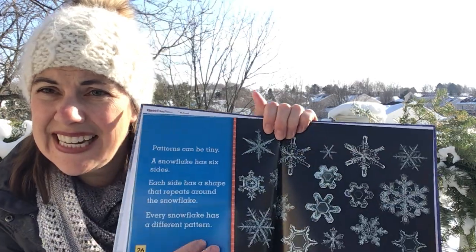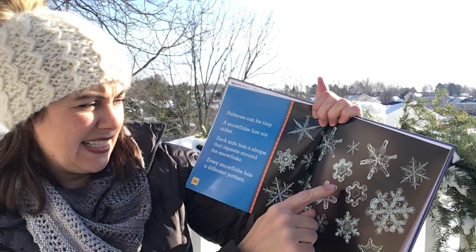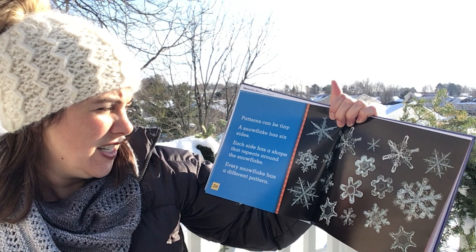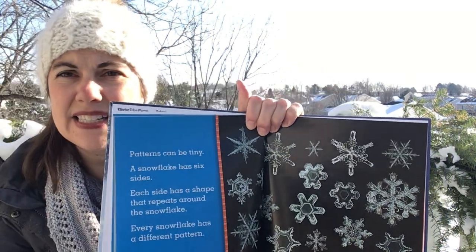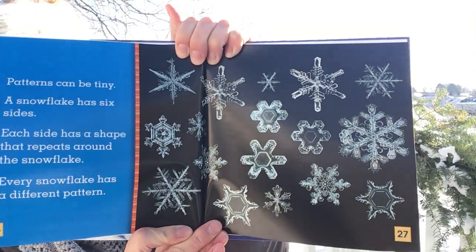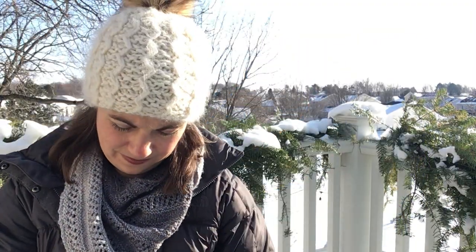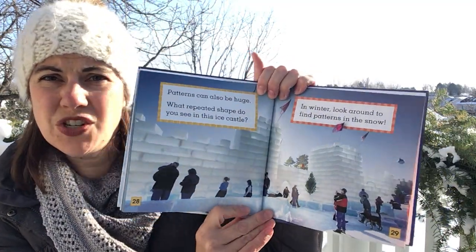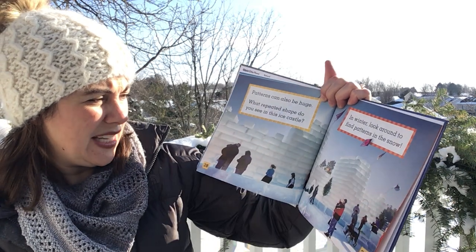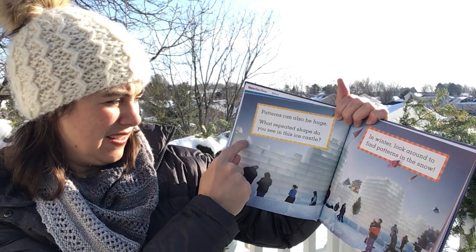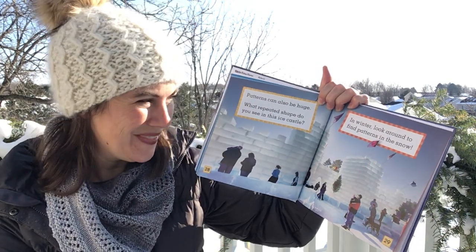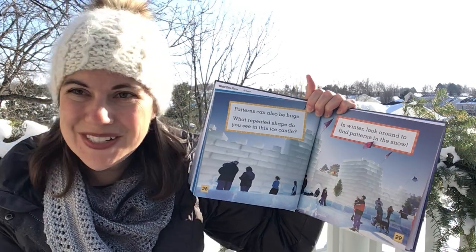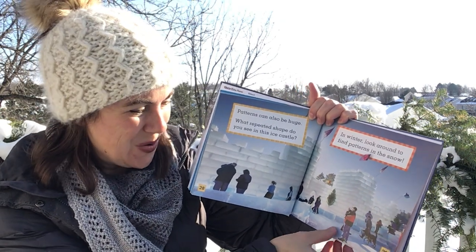Patterns can be tiny. A snowflake has 6 sides. Each side has a shape that repeats around the snowflake. Every snowflake has a different pattern. Patterns can also be huge. What repeated shape do you see in this ice castle? What shape is this? It's a rectangle. In winter, look around to find patterns in the snow.